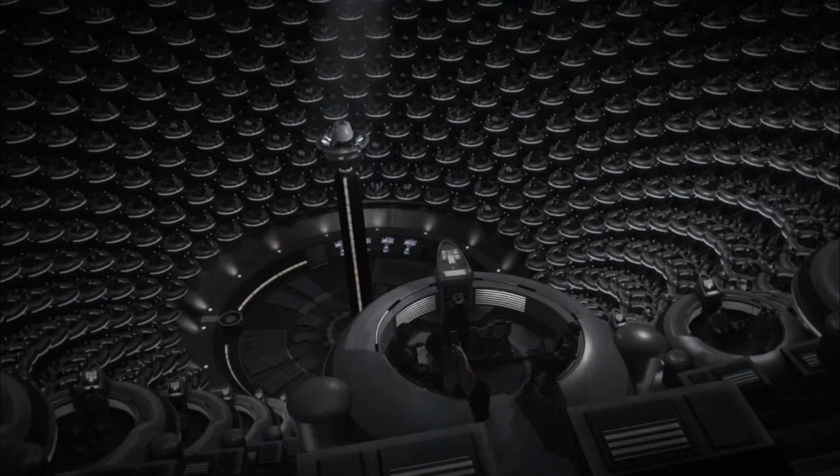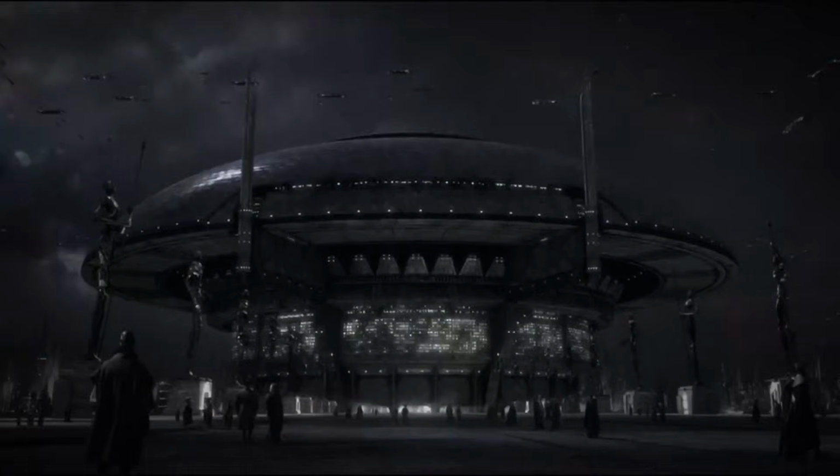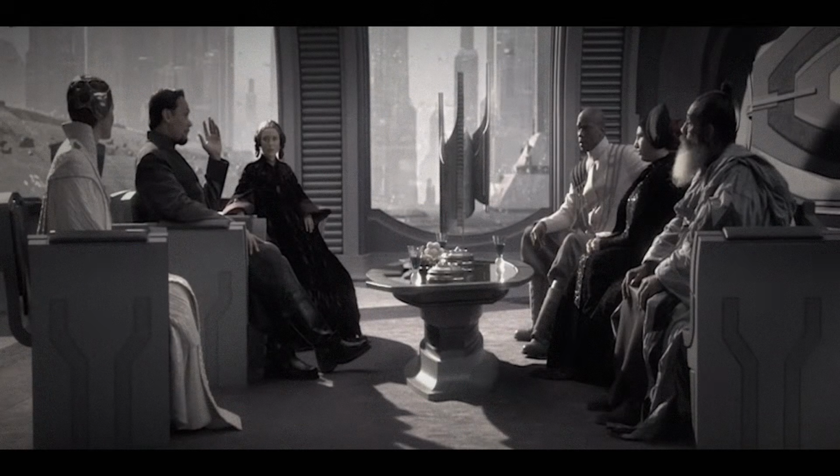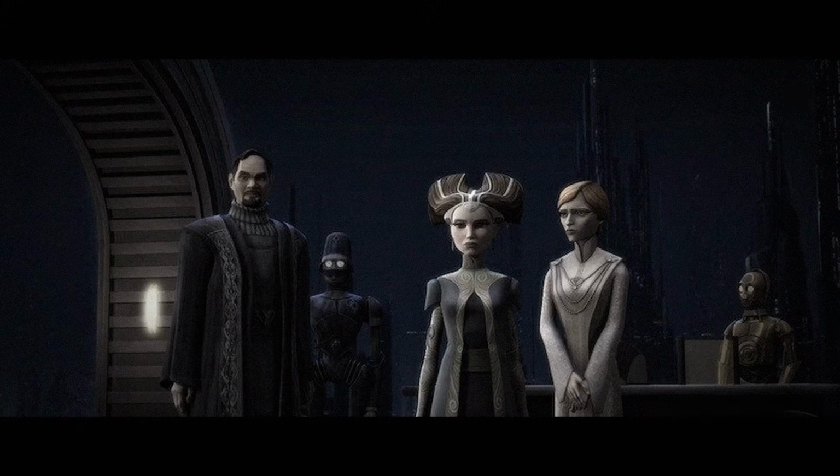The petition was delivered at the final full Senate session before the war's end. One day after Palpatine declared the Empire, 63 senators were arrested on charges of treason. Most had signed the petition. The senators who pushed back hardest paid the highest prices.